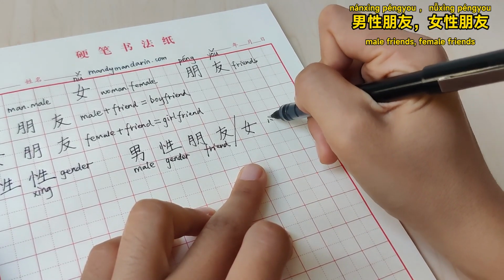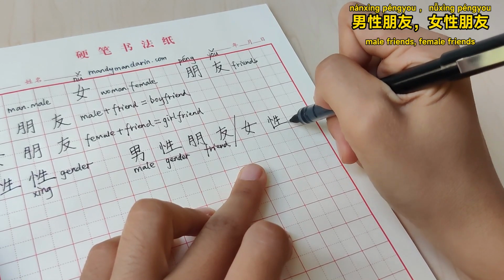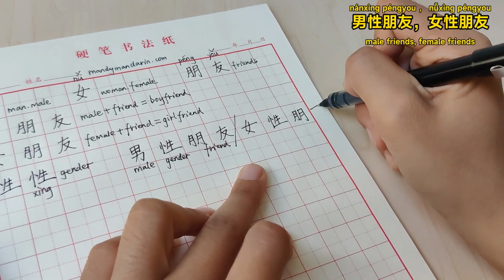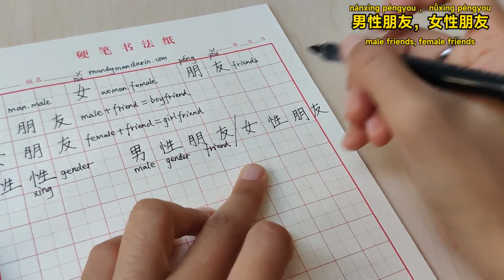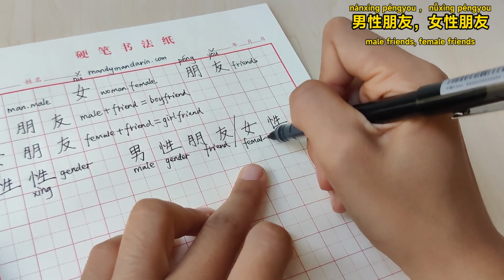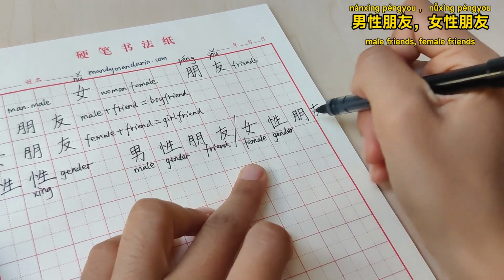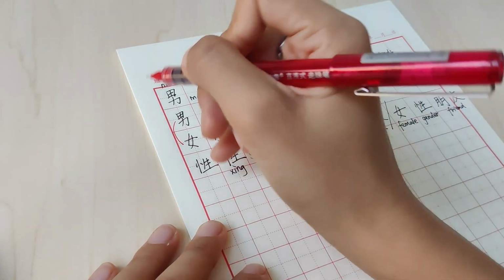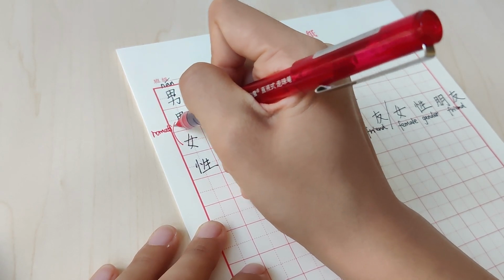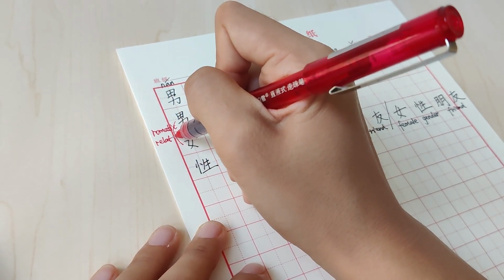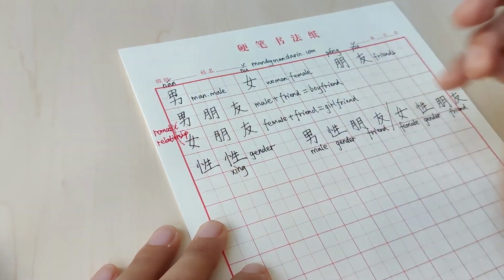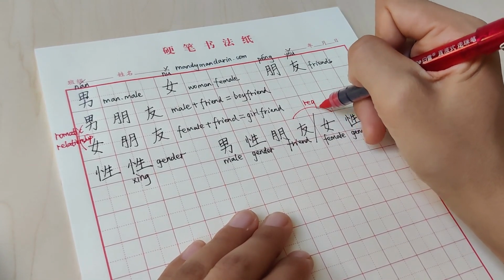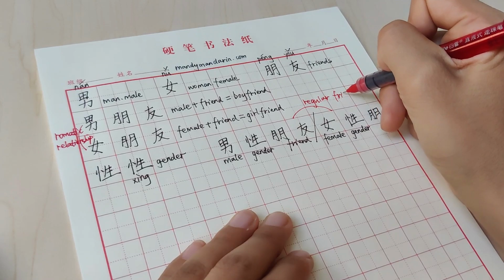女性朋友. So literally it means female gender friend. 男朋友 and 女朋友, they are in a romantic relationship. As for 男性朋友 and 女性朋友, they're just regular friends.